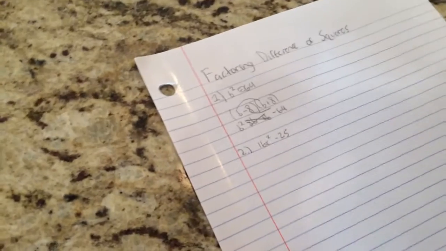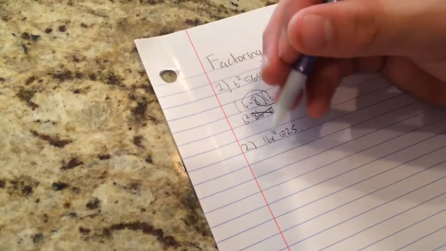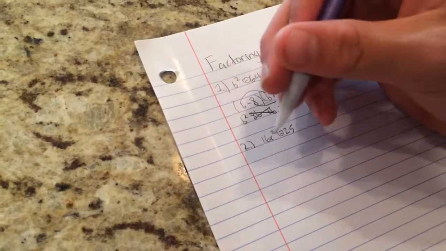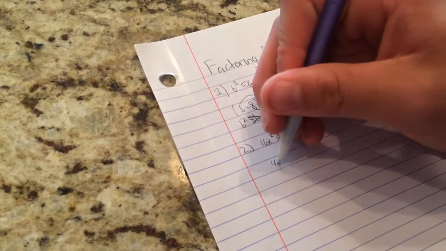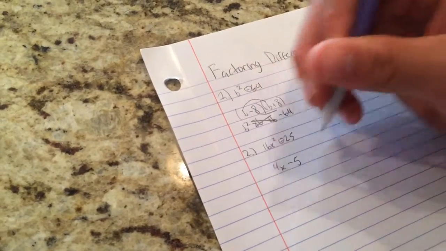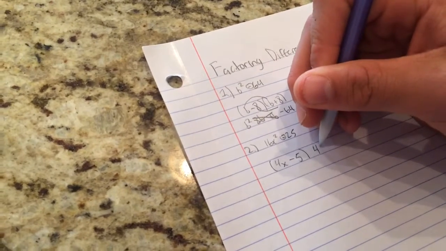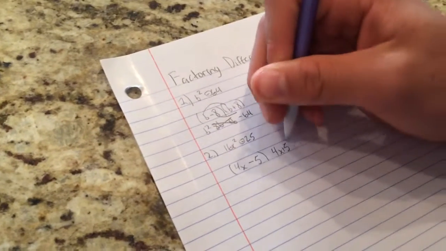Then on the second problem, we have another subtraction sign, and we have two perfect squares. So 16x squared, square root would be 4x. Square root of 25 is 5, so it would be minus 5. And once again, we do the other binomial, which would be 4x plus 5.